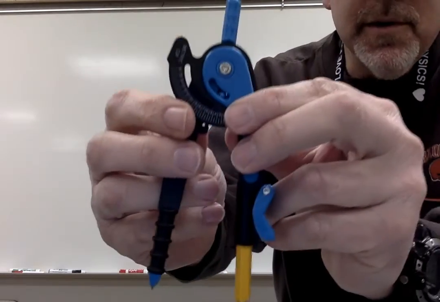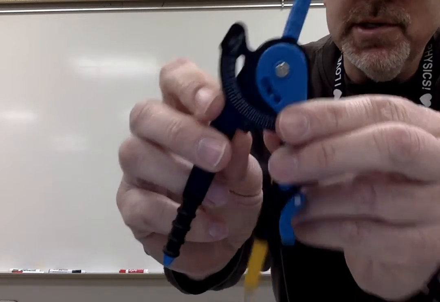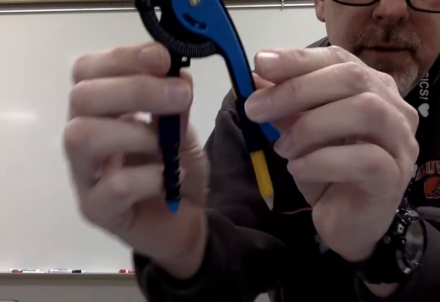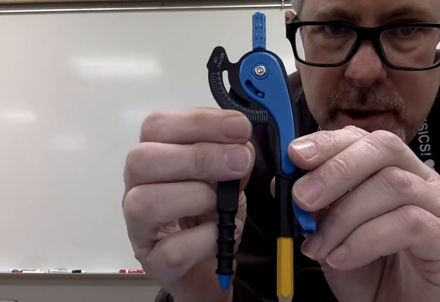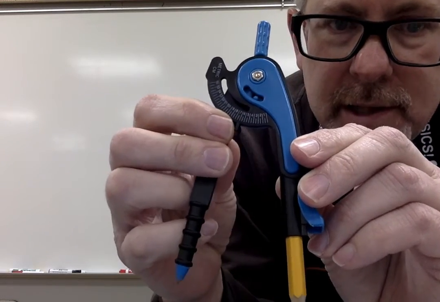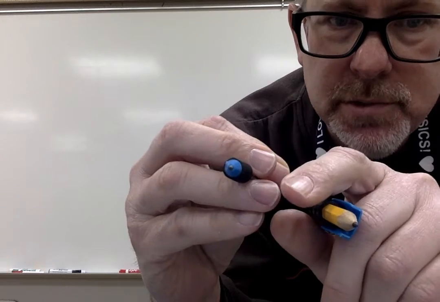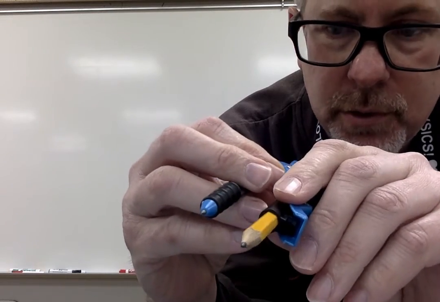And up here, there are numbers. On one side, it's inches. The other side, it's centimeters. And that can tell you, like, if you put this little lever or this marker here at, say, 8, these will be 8 centimeters apart. So that'll be the radius of a circle.